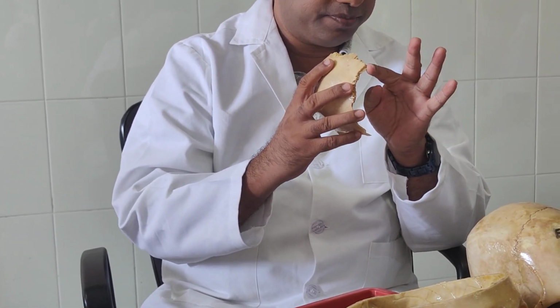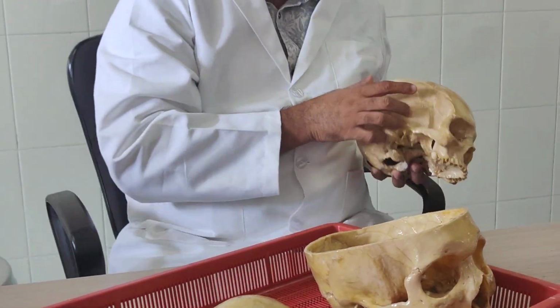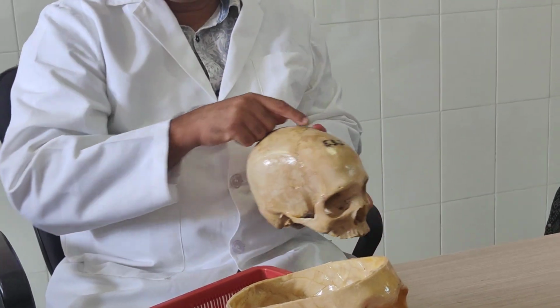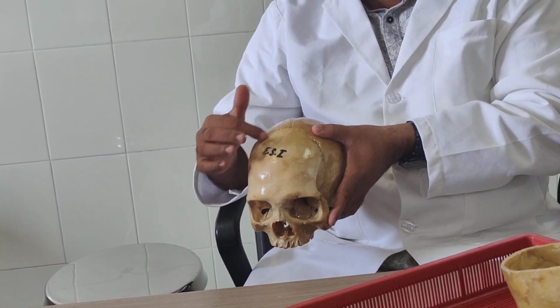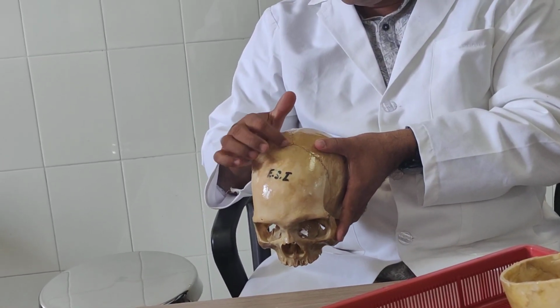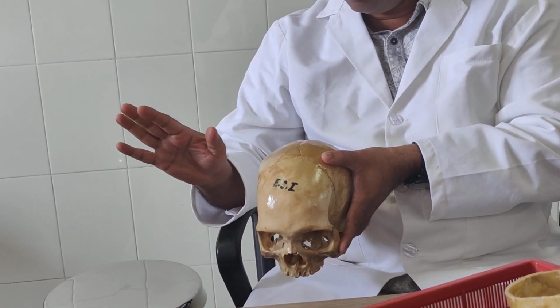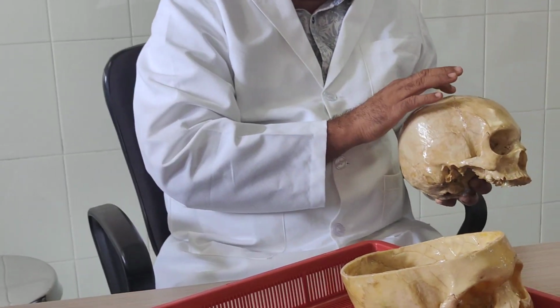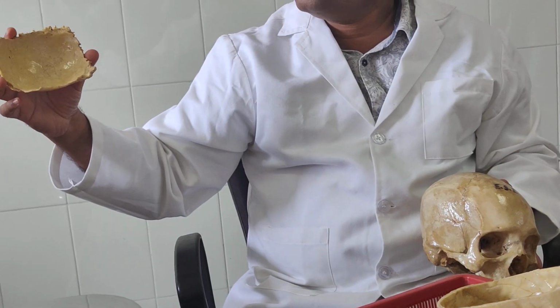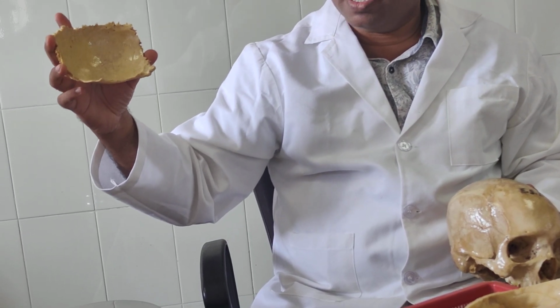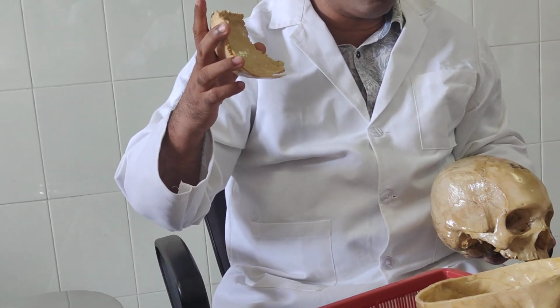This is the anterior superior angle. It articulates with the superior angle of the frontal bone, forming the bregma.